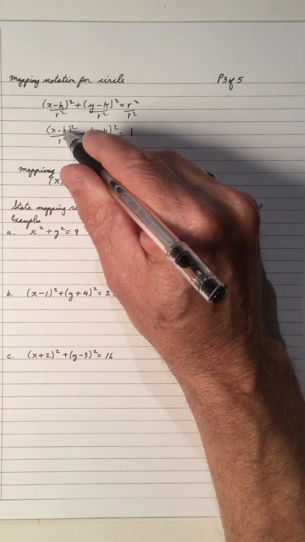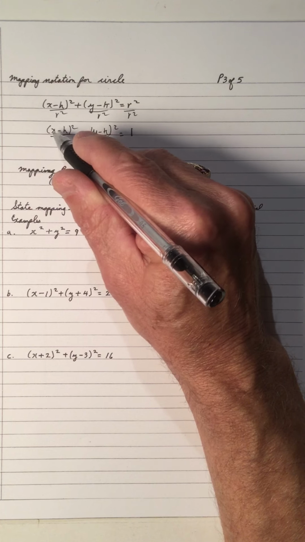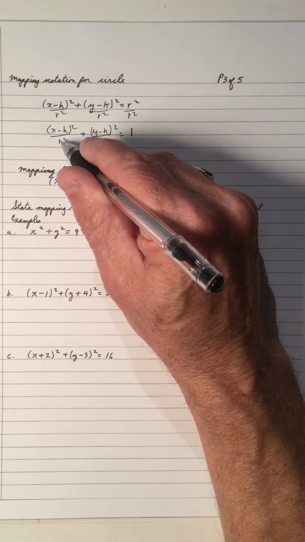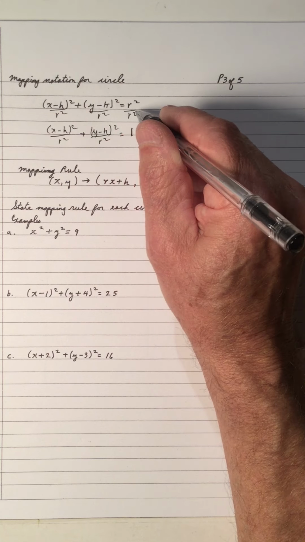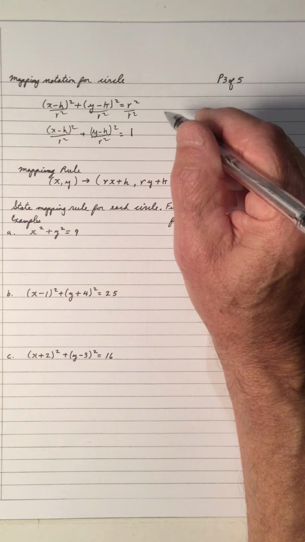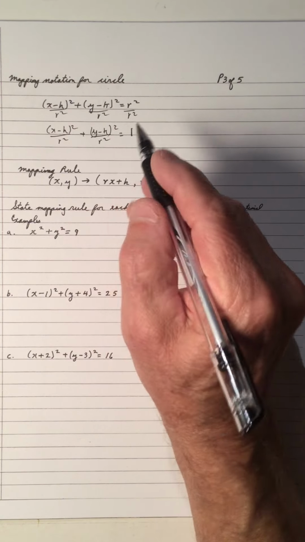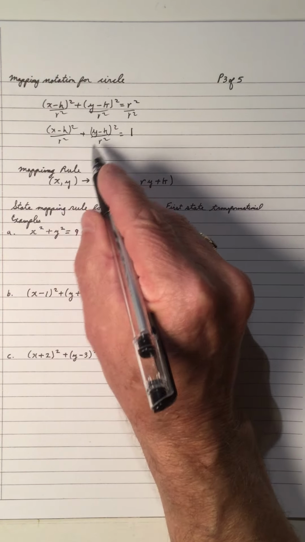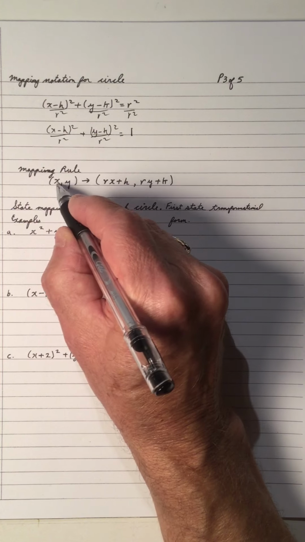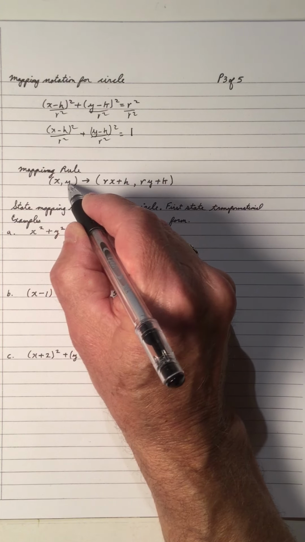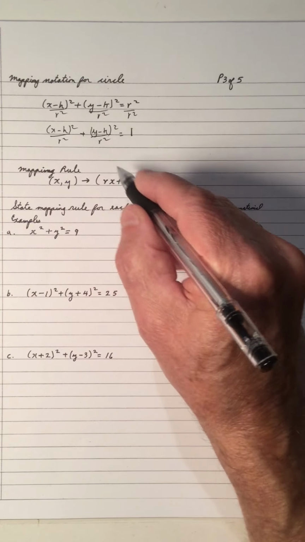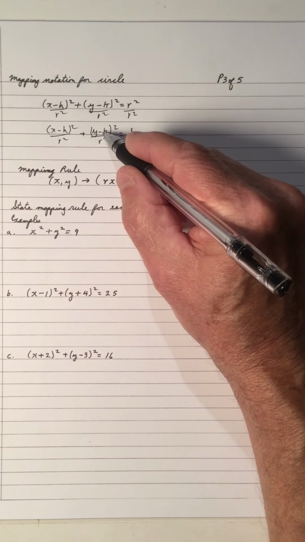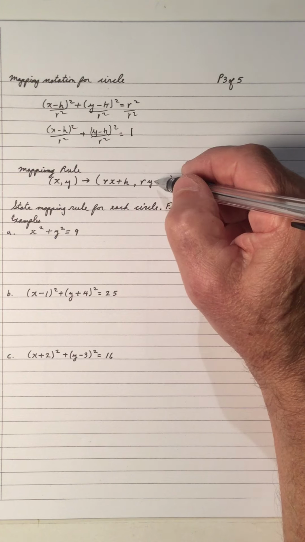We talked about the horizontal stretch and the vertical stretch. The horizontal stretch is equal to the vertical stretch, equal to the radius. So if we look at this form, then the mapping rule for this form, this is the unit circle, (x, y) goes to (r times x plus h, r times y plus k).